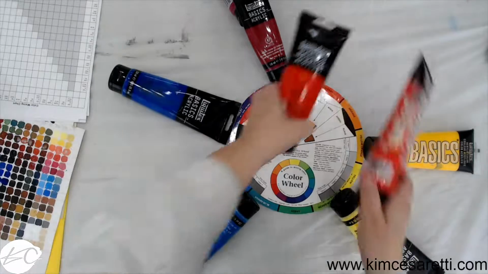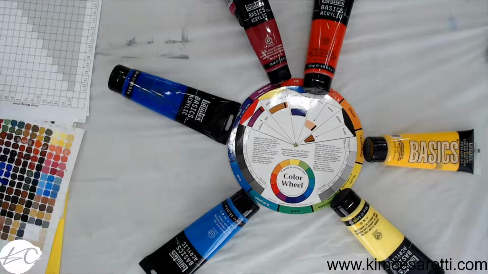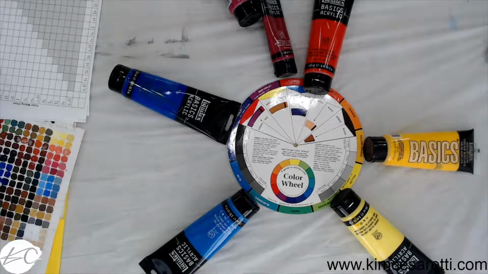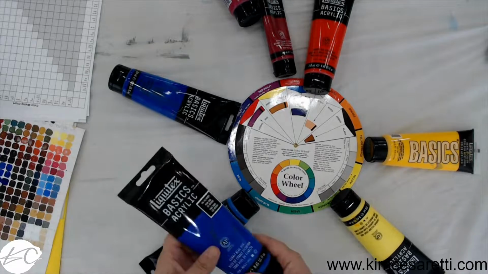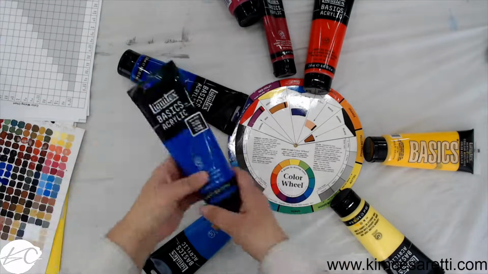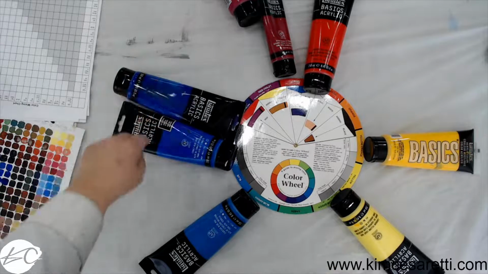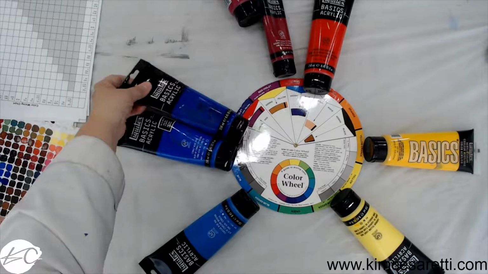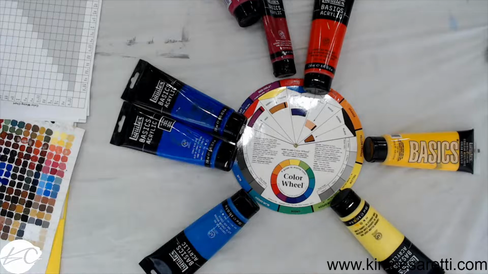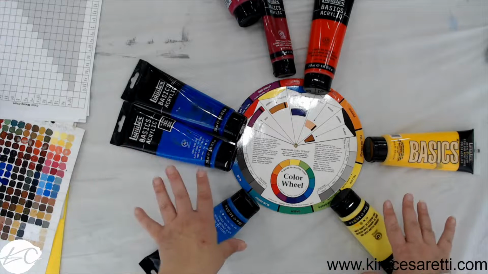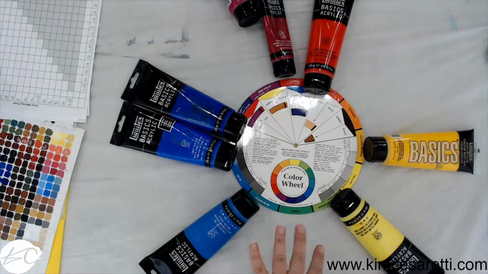Cobalt blue. That's what I was looking for. There it is. Cobalt blue is another blue that reflects more violet. We have cobalt, but ultramarine is actually darker in value. So those are your primaries, okay? The warms and cools of each primary.